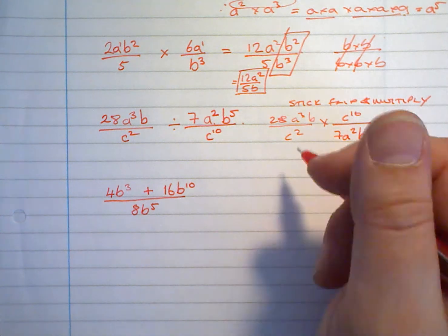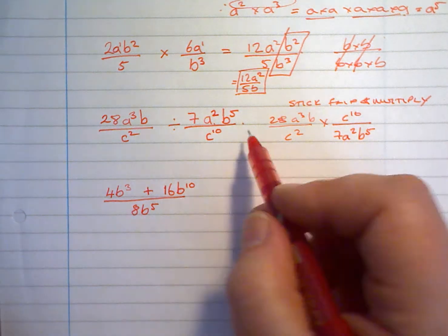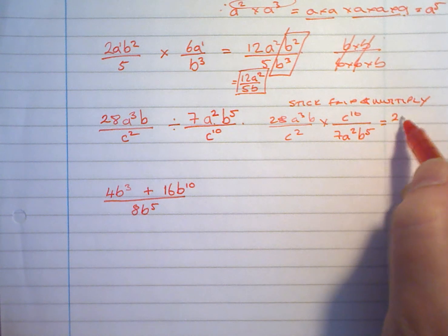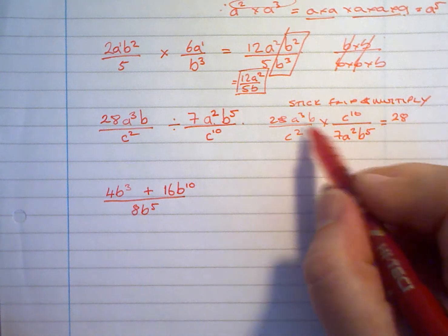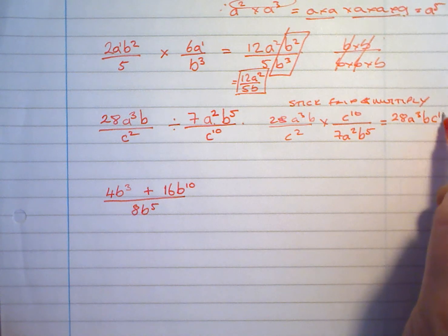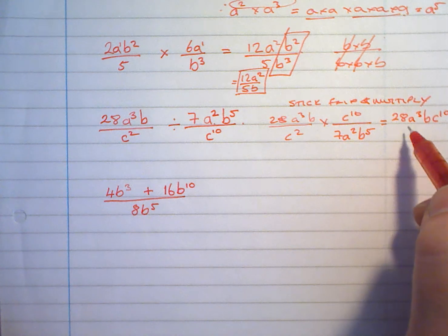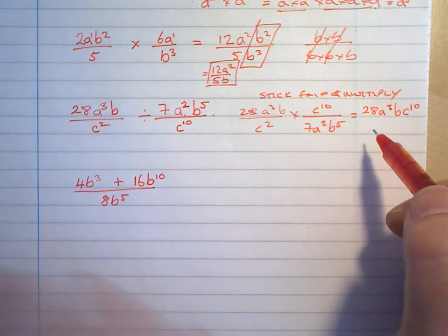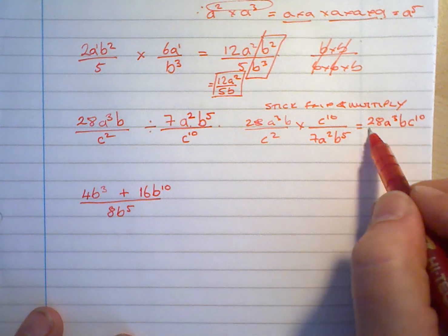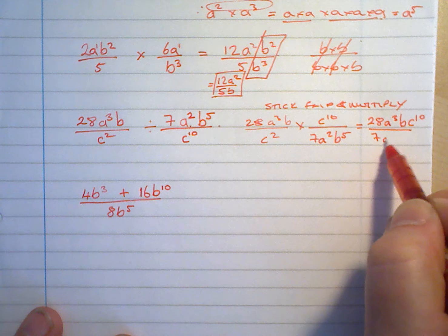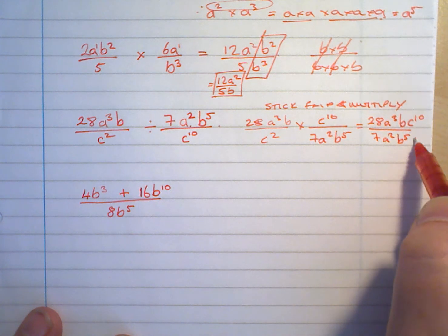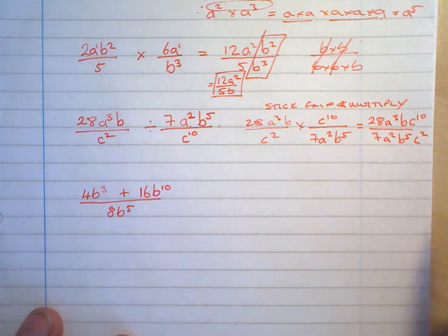And here, we're just going to multiply the tops and multiply the bottoms. So if I multiply the tops, I get 28, okay, a cubed b c to the power 10. And there's no symbol here, so it means multiply. So at the bottom, I'm going to get 7a squared b to the power 5 c to the power 2.